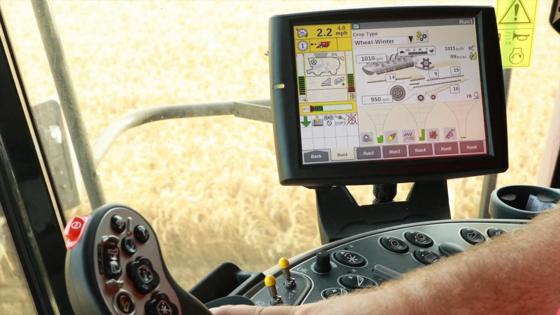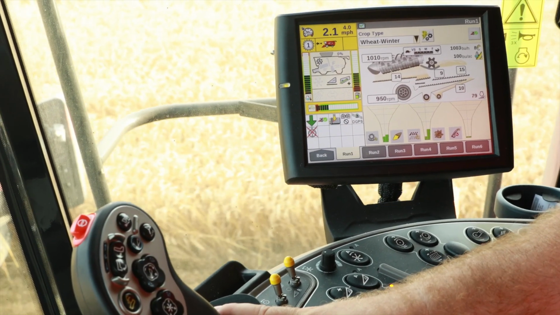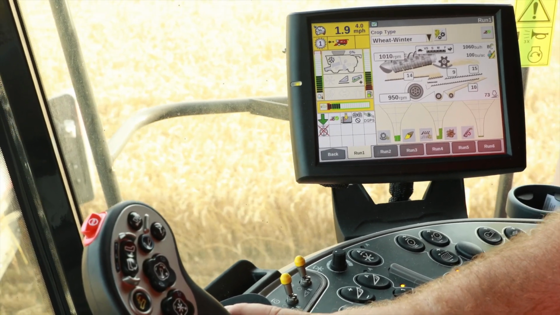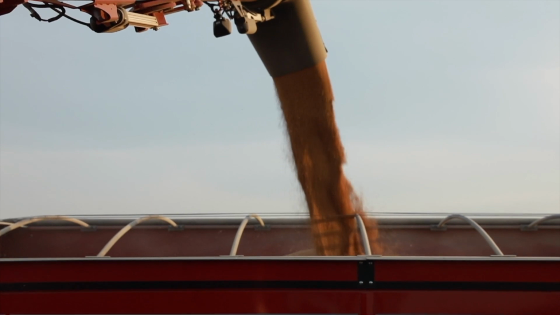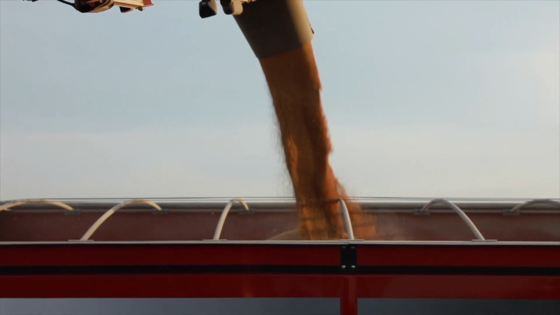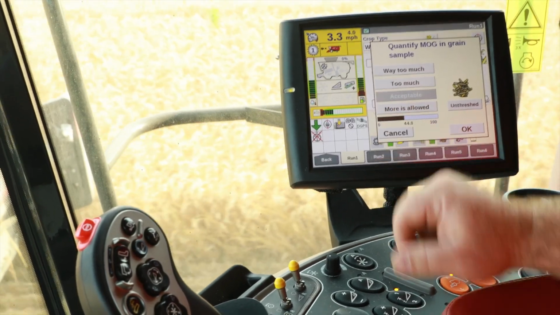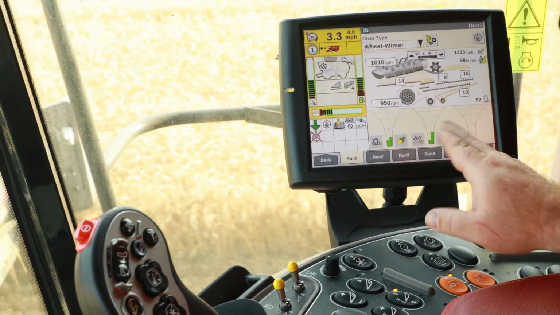Now that losses are acceptable, let's continue fine-tuning our system with grain quality and material other than grain. We are going to observe the grain, looking for cracked or damaged kernels and material other than grain, and make selections in the pop-up window based on what we see.